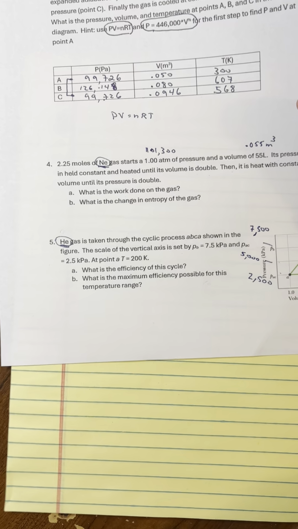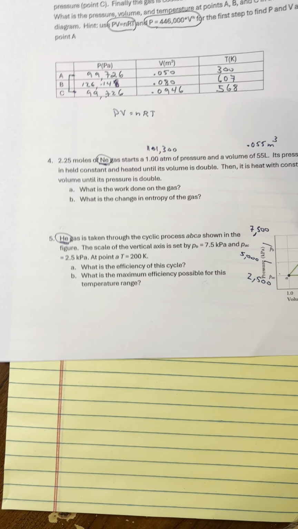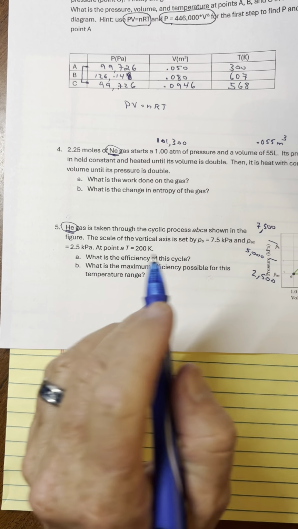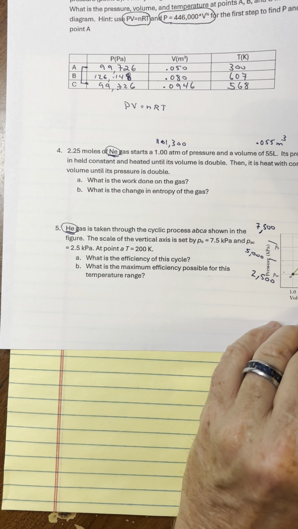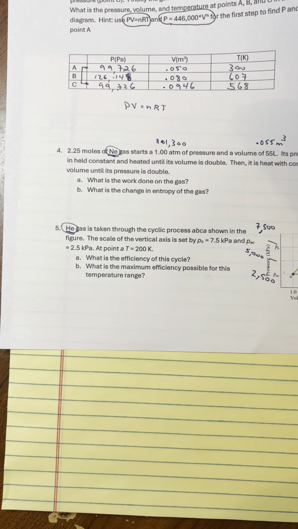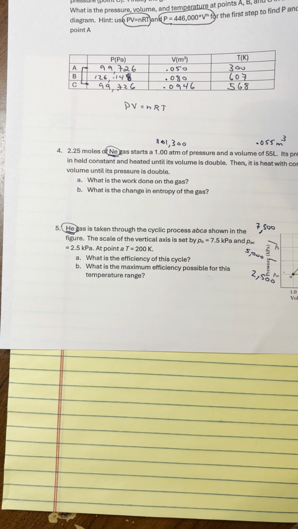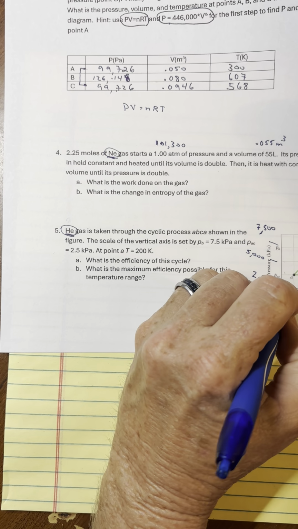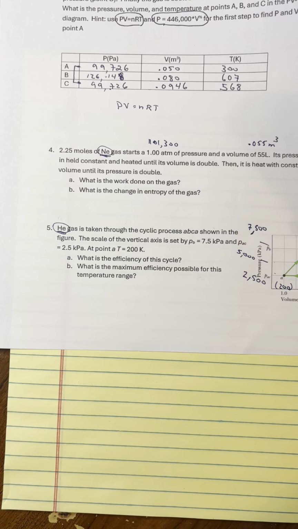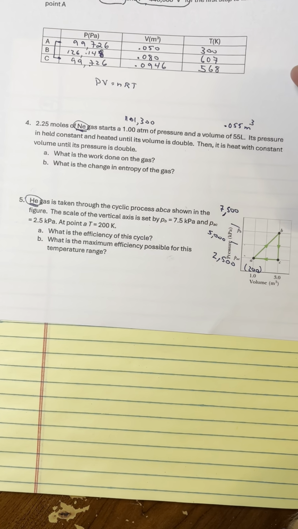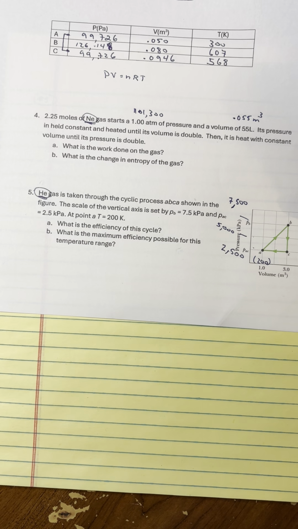And this would be 7,500. Okay. And across the bottom here, it looks like we've got a 1, 2, and 3 cubic meters. So some simple straight numbers here. They also tell us, though, at point A, we're at 200. Okay. So I'll put a 200 there.